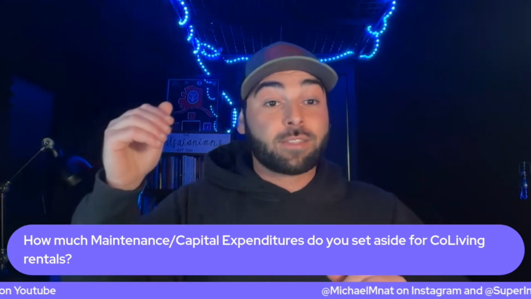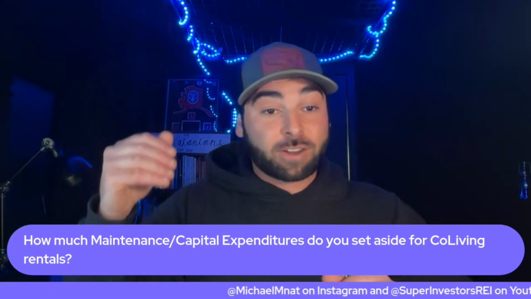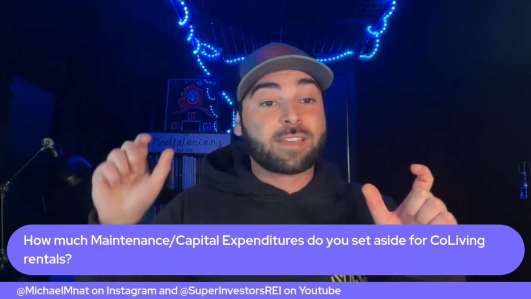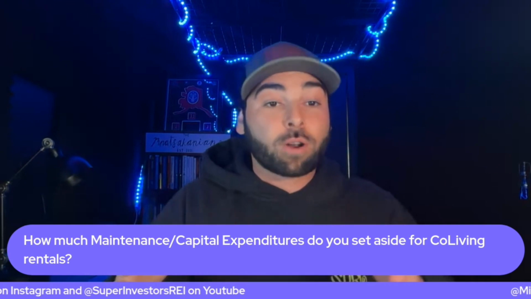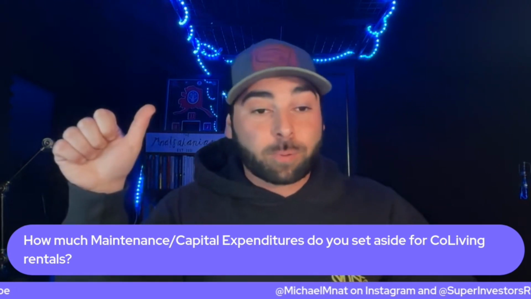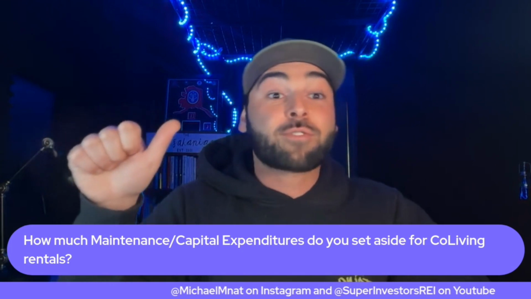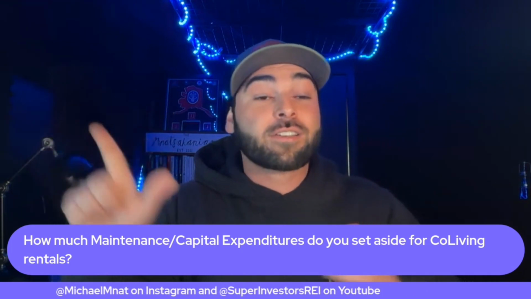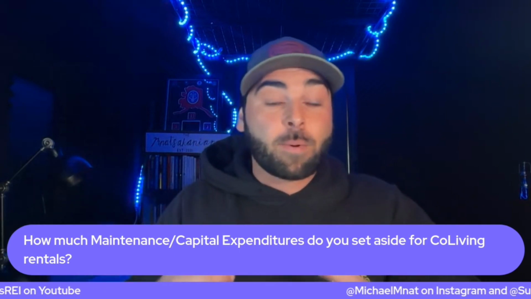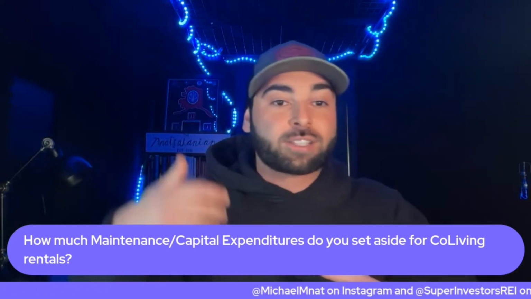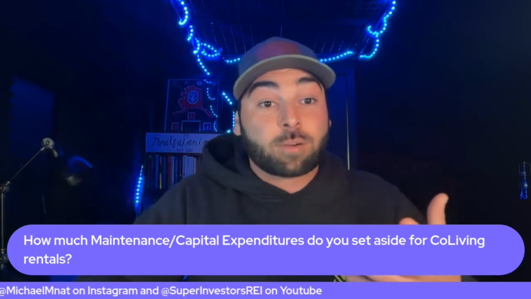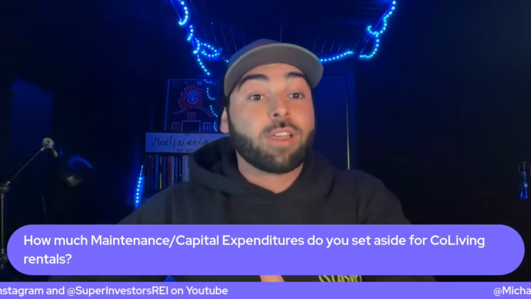First and foremost, let's split it: 5% for maintenance, 5% for capital expenditures, right? So if you're saving $200 as a long-term rental, but in theory you'd be saving $600 for a co-living, it doesn't work that way. Just because you have co-living and rent by the room does not mean your roof needs to be replaced any faster. It does not mean you might have to paint your property a little bit more, because the furniture is already there. You don't have to worry as much about the biggest paint issues I deal with: people moving their furniture in and out, destroying flooring, scratching things, having pets, smoking, things like that. Those are much more common in long-term rentals, much less common in a co-living rental, right?